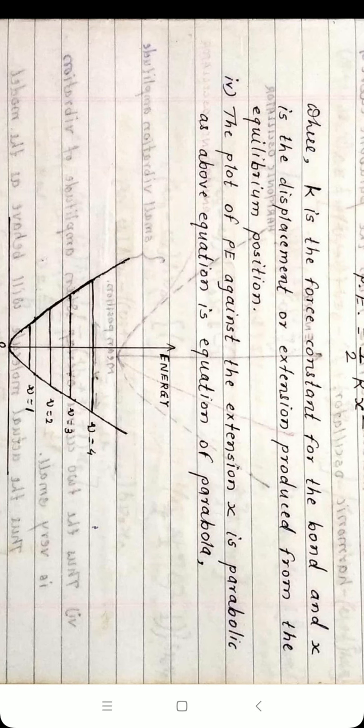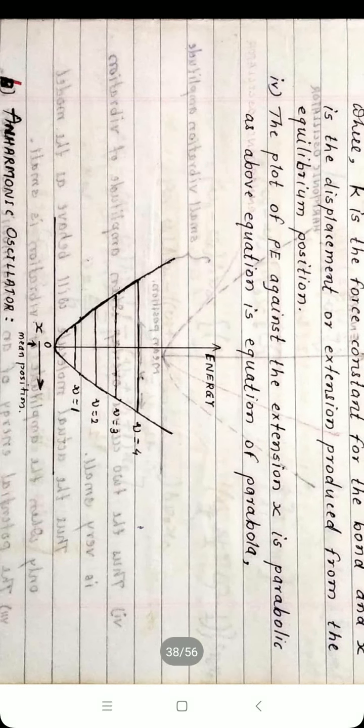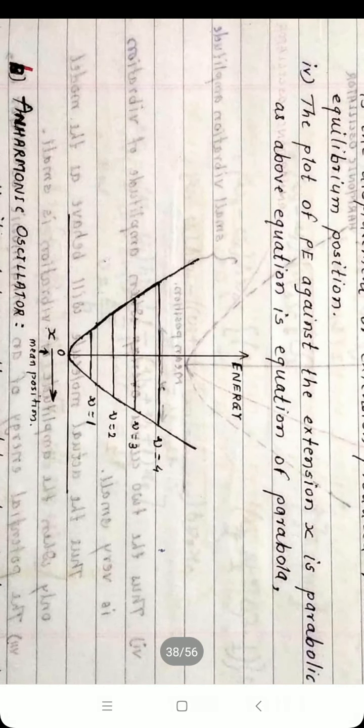If we consider the graph showing potential energy against the value of x, this is shown in the diagram. As displacement from the mean position, the value of x, increases, potential energy also increases. When the vibrations are small, the speed of vibration is low, and the displacement from mean position is also small, so the potential energy is also less.